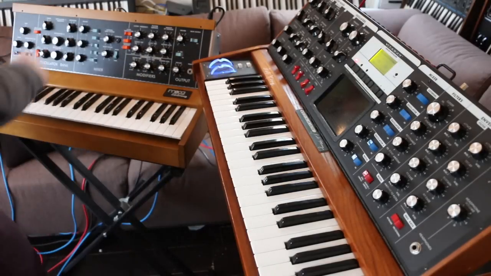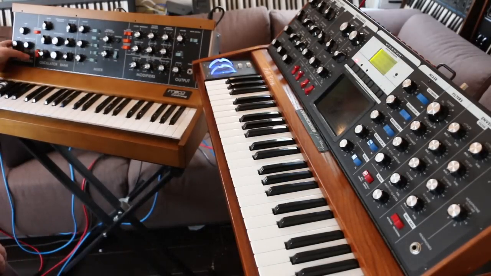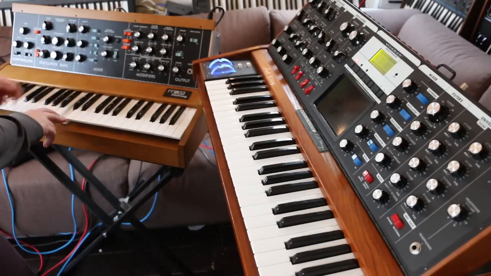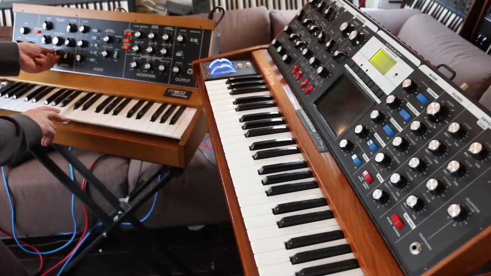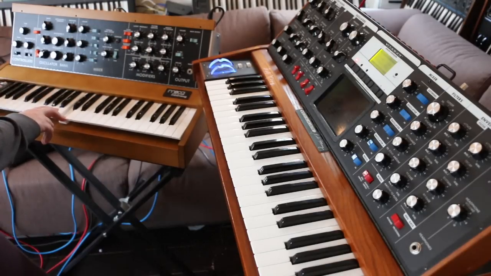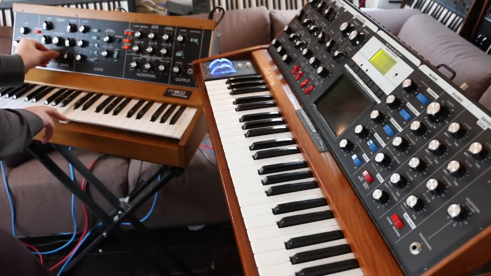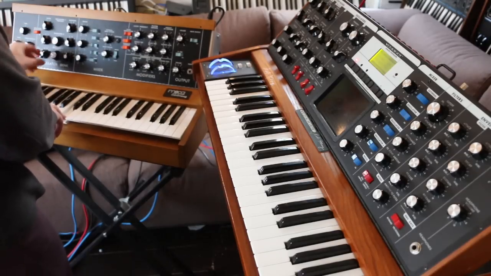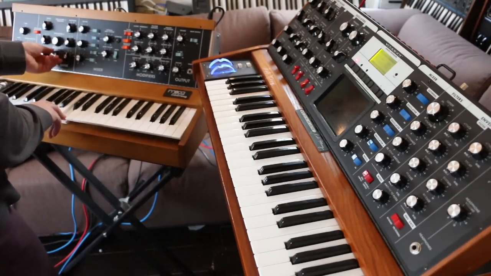Okay, let's have a look at some FM on this one then. So that's off, oscillator 3 still. And I'll just knock this. I've got that on still on.